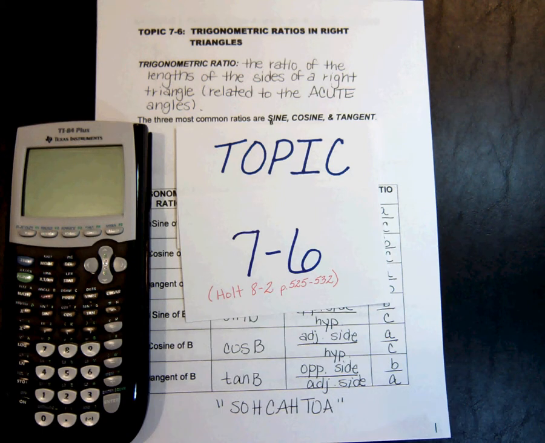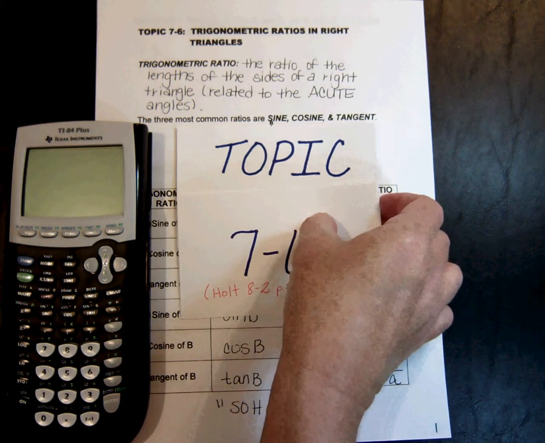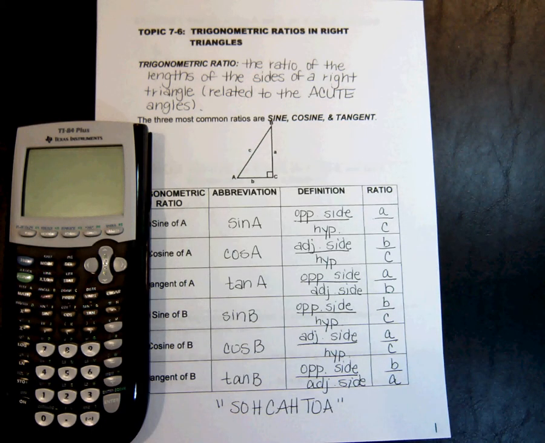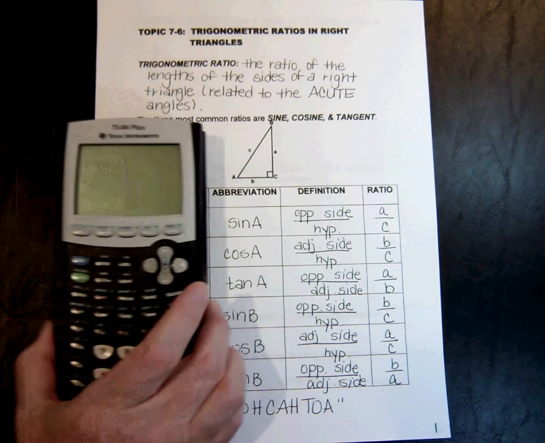Alright, for topic 7-6, we're looking at trigonometry ratios. You will need a calculator, so pause and get one if you need to. The main thing I need to make sure you understand is that we have to change our calculator, when we're dealing with trig, into degrees.